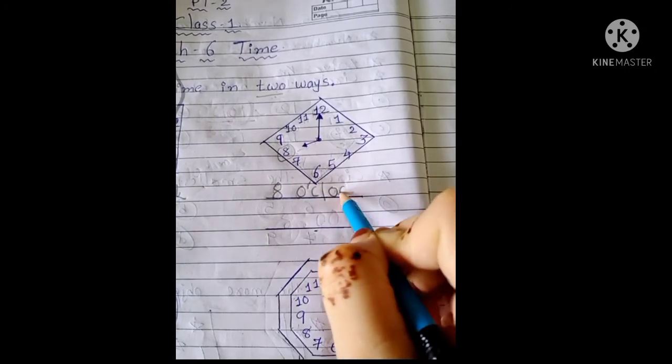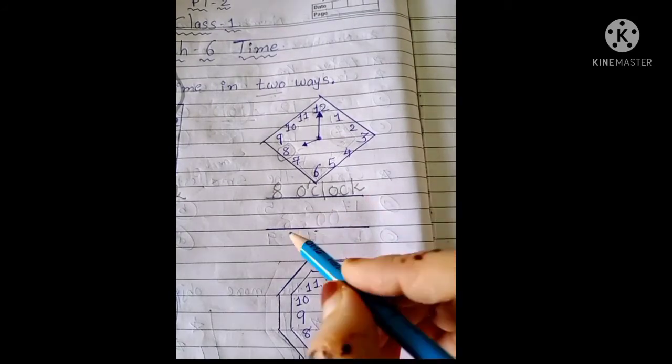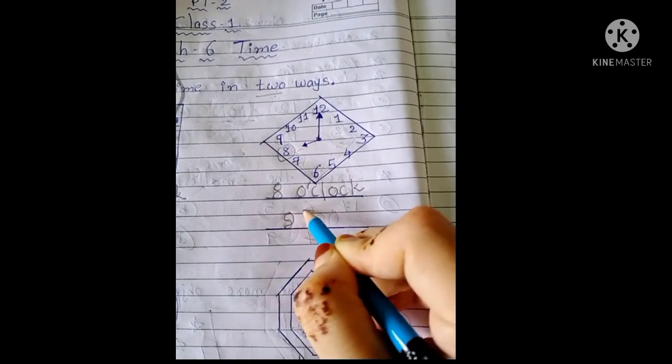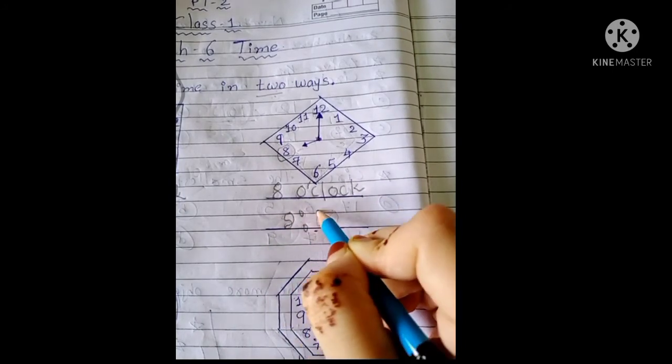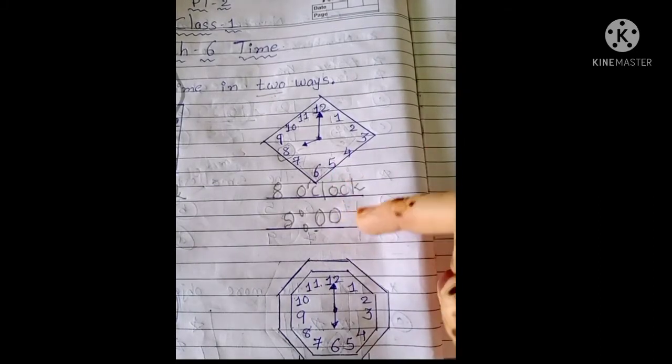O-C-L-O-C-K, o'clock. Clear? And the second way, how will you denote? 8 o'clock. So you first write down 8, then double dot and 0 you have to put. Is that clear to everyone? Like this way you have to denote the timing.